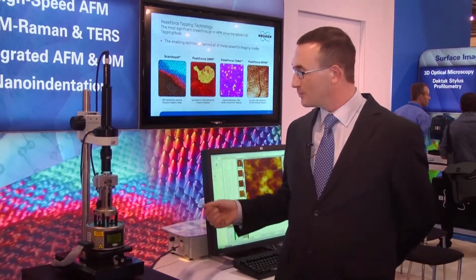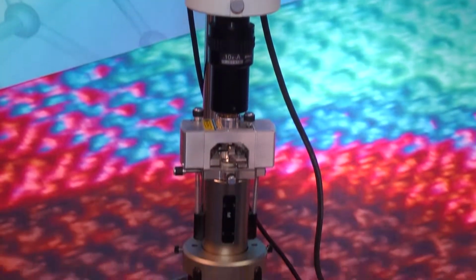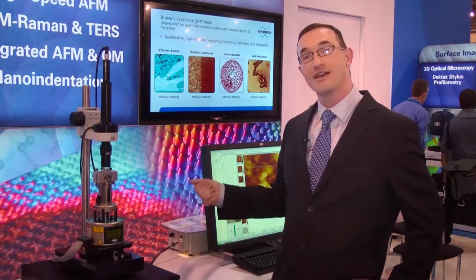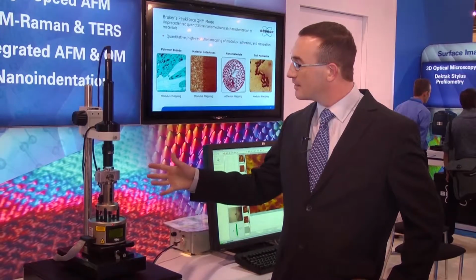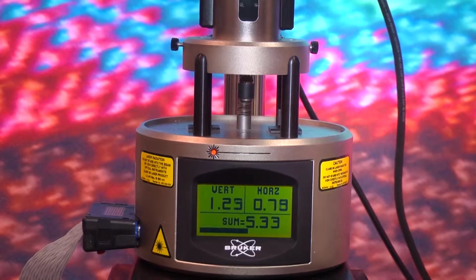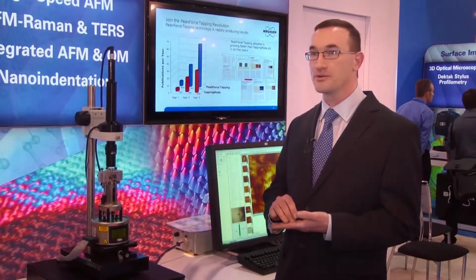And what I have here is the Multimode 8 Atomic Force Microscope. This is the benchmark for high-resolution imaging in the AFM industry. And we've brought it here to PicCon to show off some of the new capabilities with scan assist and peak force tapping. An atomic force microscope, as you may know, is an imaging tool which will give a three-dimensional map of the sample surface with very high spatial resolution.